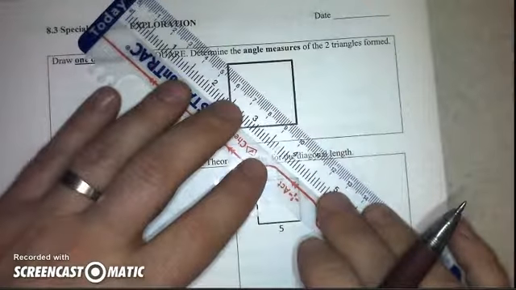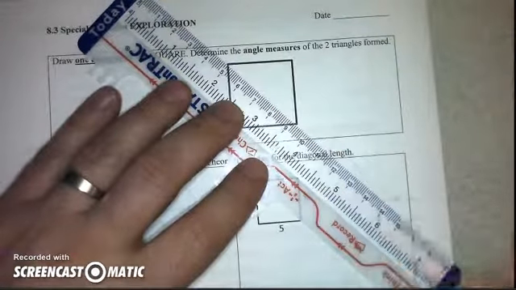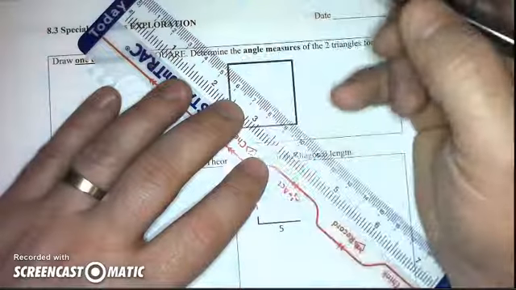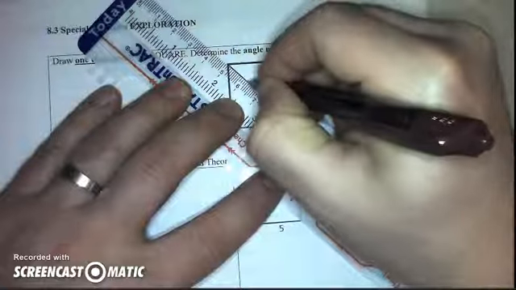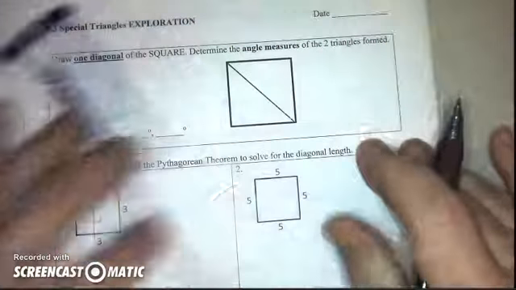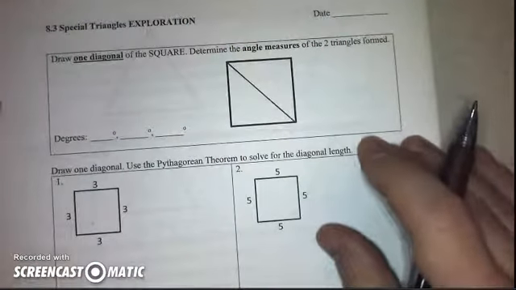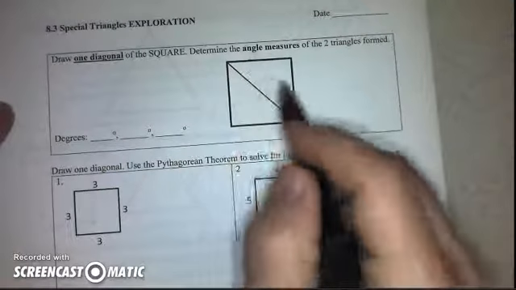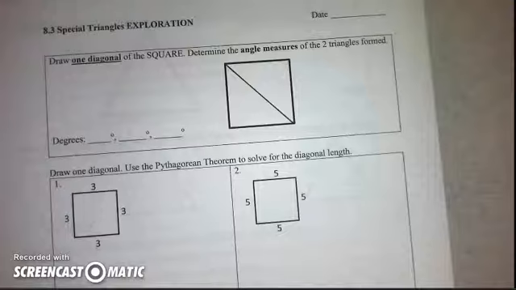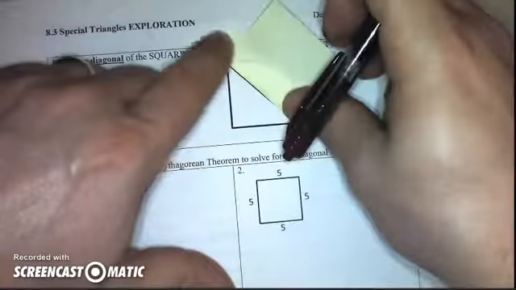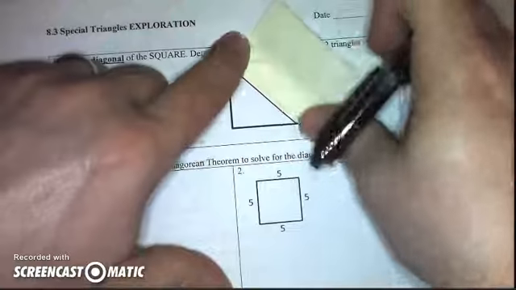I do want you to use a straight edge. Okay, so make sure you have that. If you need to pause the video to allow everyone to get a straight edge out, go ahead and do that. But I want you to draw a diagonal with your straight edge. Just draw one diagonal, not both, just one, to separate this square into two triangles, and we're only going to look at one of those. Okay, so I'm going to cover up one of those because I don't need that one. We're just looking at this triangle.